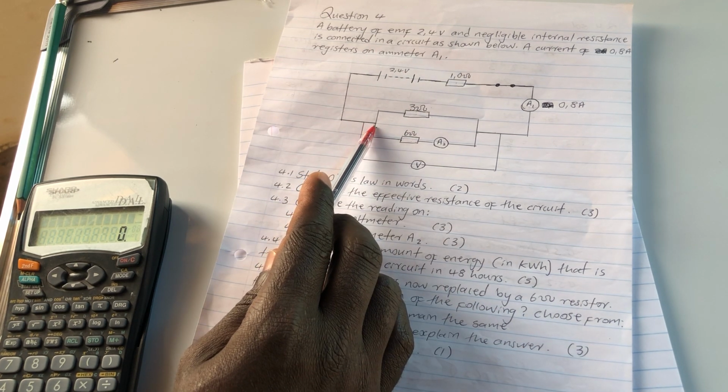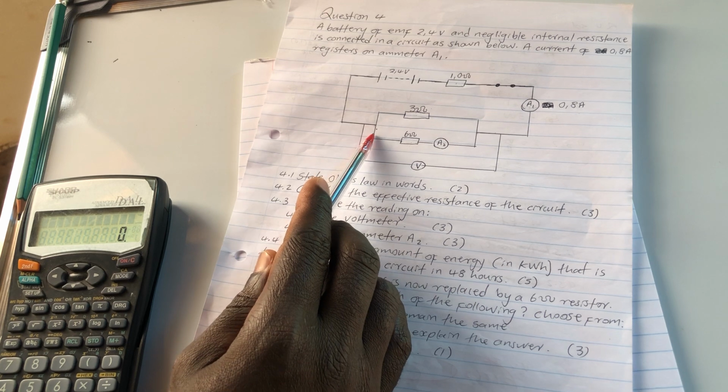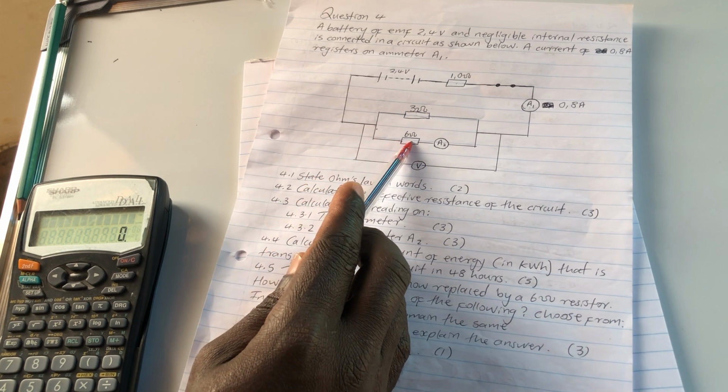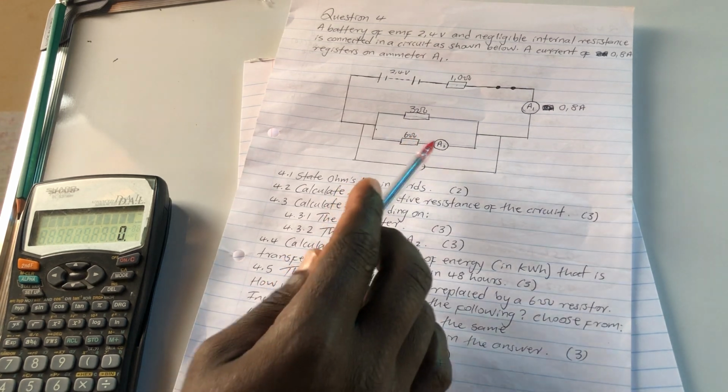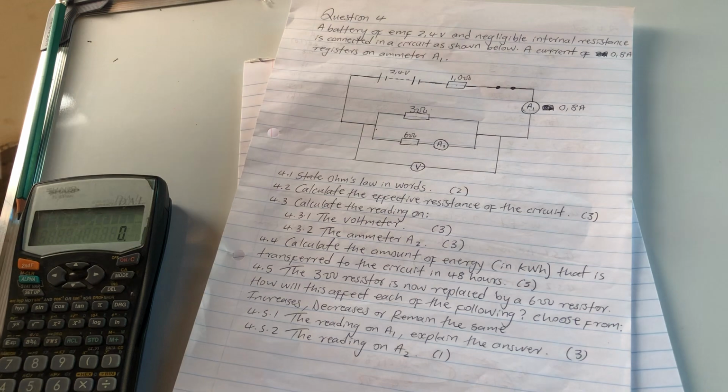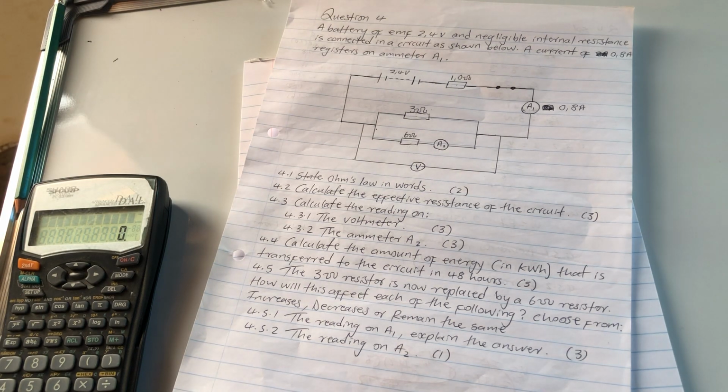Some of the current will follow this path here, which means that we will see an increase in the reading there. We'll see the increase in the current. So the answer will be increase. So that's how you answer a question like this.